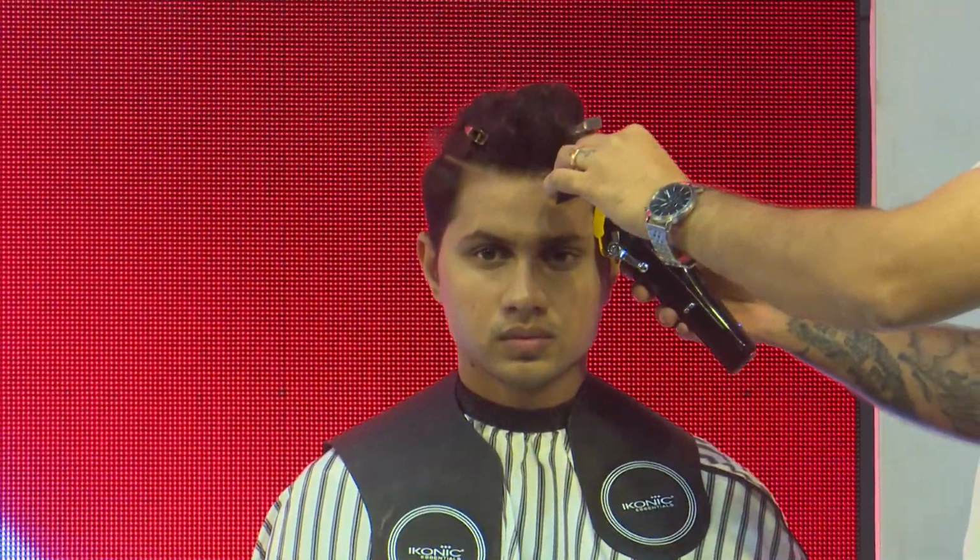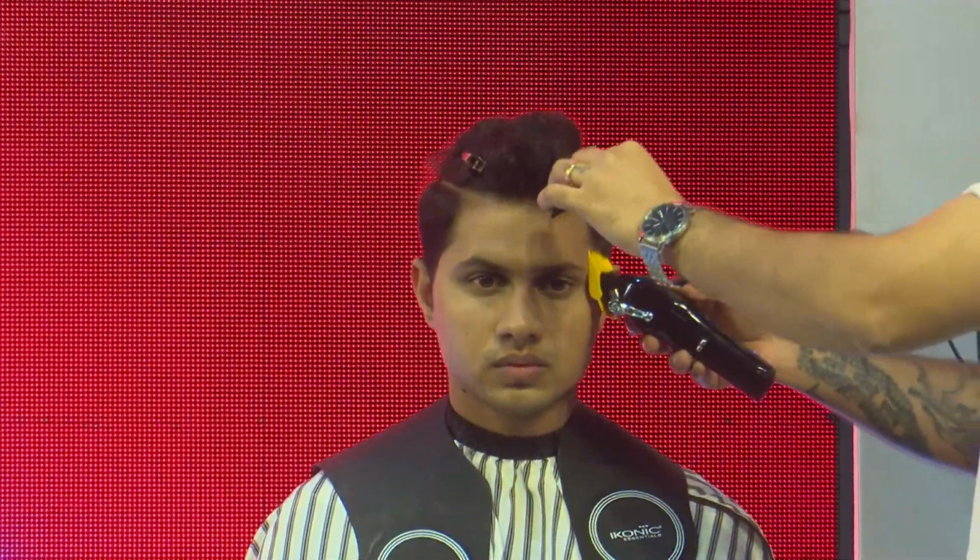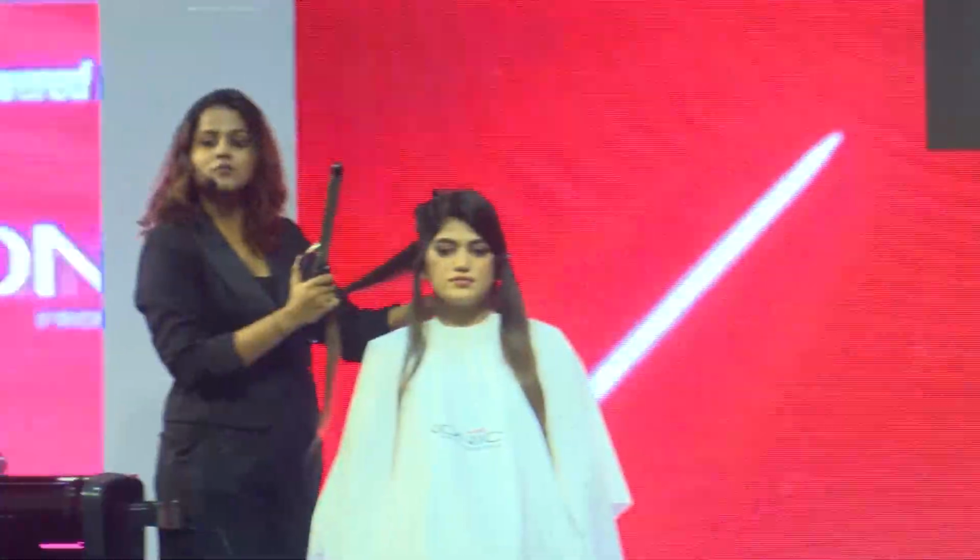So for this technique, I have already pre-prepped the back. But exactly what I have done on the back side, I am replicating the same on the front. I decided that I want to create dual texture, and that's exactly why on a single model I will be using both the tools simultaneously.